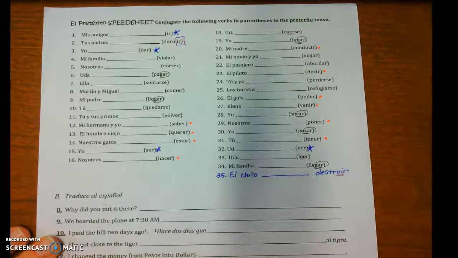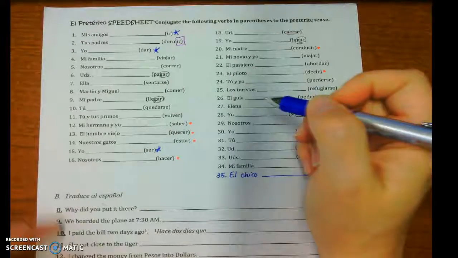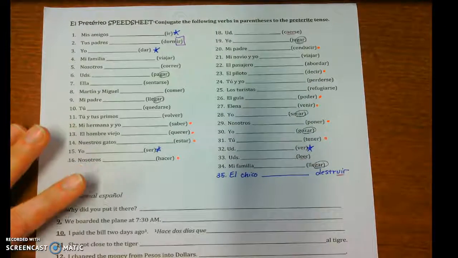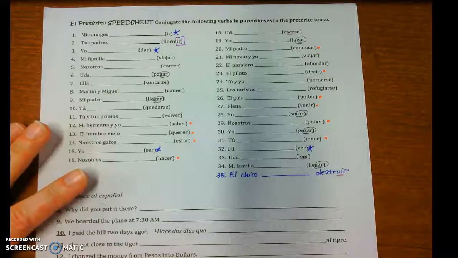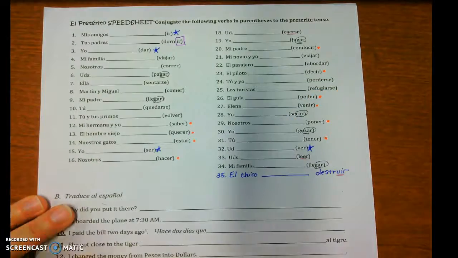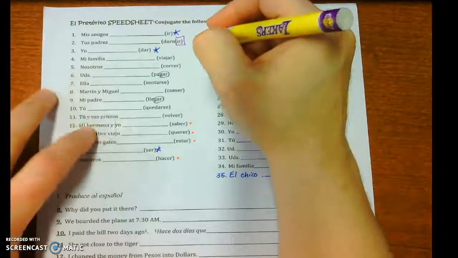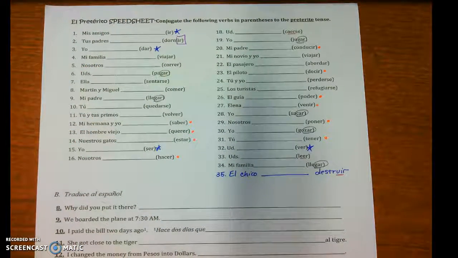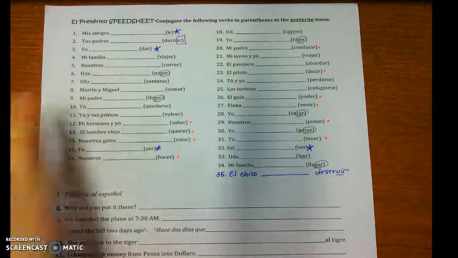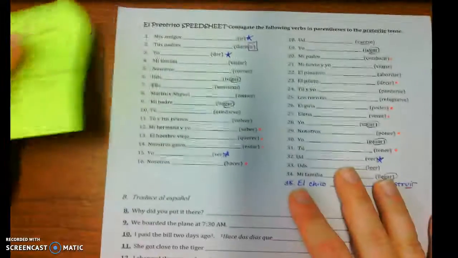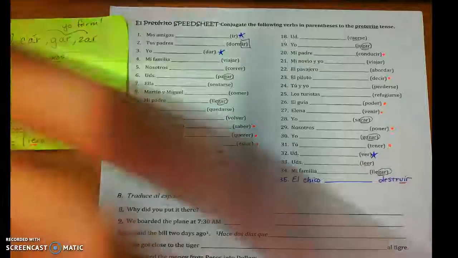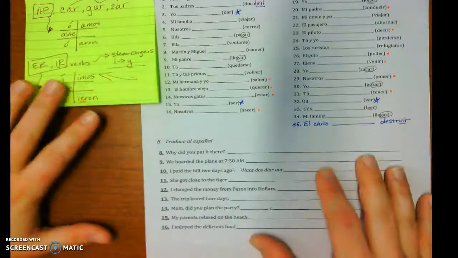So I've done that. Now I'm just going to go through, and I'm going to keep them in that same category. So if it's car, gar, and zar, I'm going to do that first, along with just regular old verbs. So start at the top, mi familia. And by the way, I'll be using these two charts to fill out the regular AR and ER-IR verbs right here. And you can't see it, that's great.